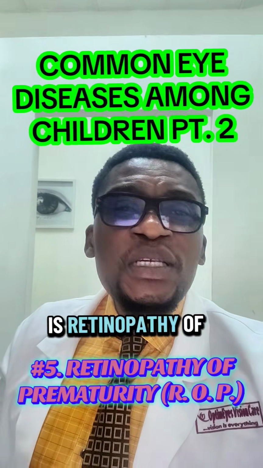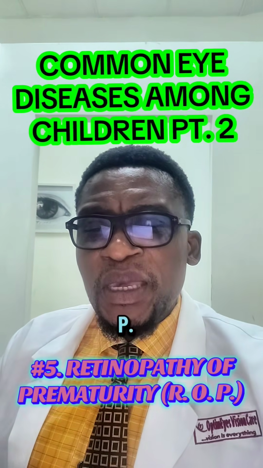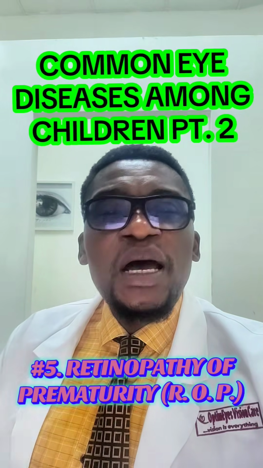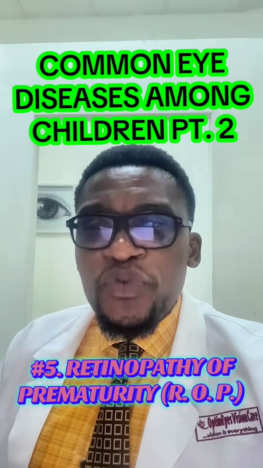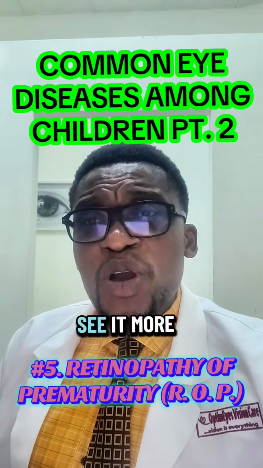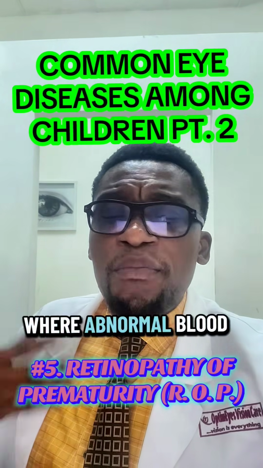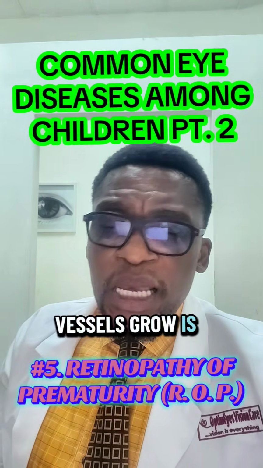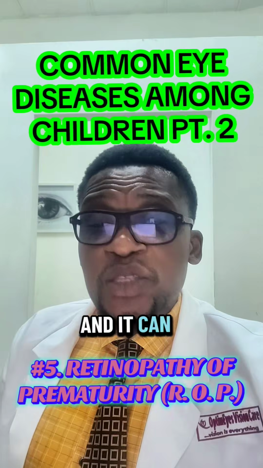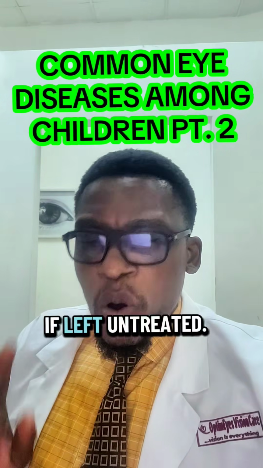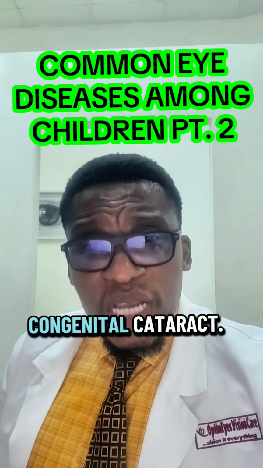Number 5 is retinopathy of prematurity. I will call it ROP. It happens when the retina is not fully matured, and you see it more in premature babies, where abnormal blood vessels grow inside the retina, and it can lead to blindness if left untreated.